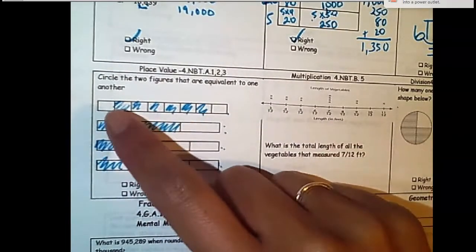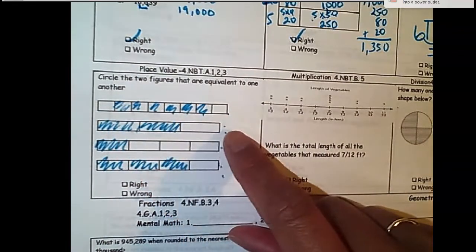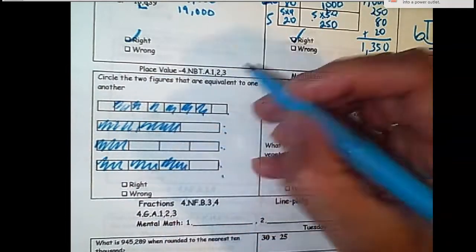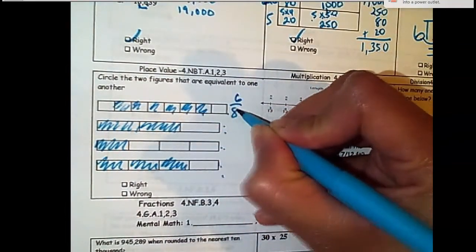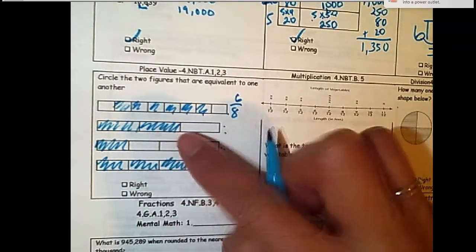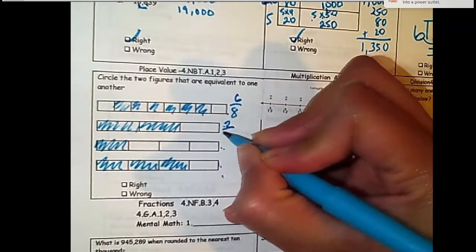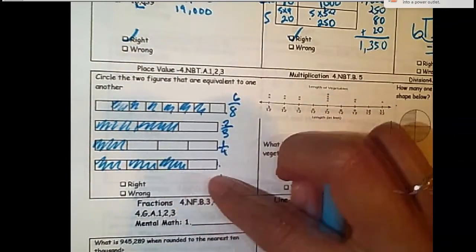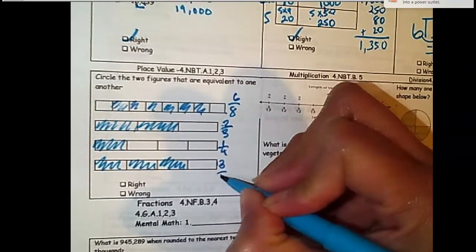So first, what I want to do is write the fraction for each of these models. So this has 6 parts shaded out of 8 parts in total. This has 2 parts out of 3 parts shaded. This has 1 out of 4 parts shaded. And this has 3 out of 4 parts shaded.